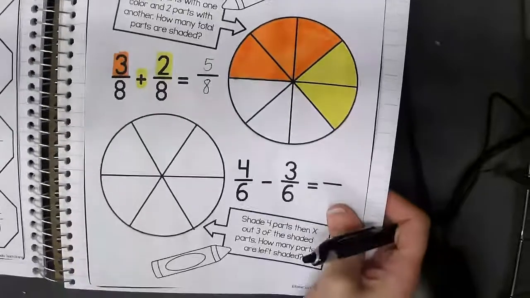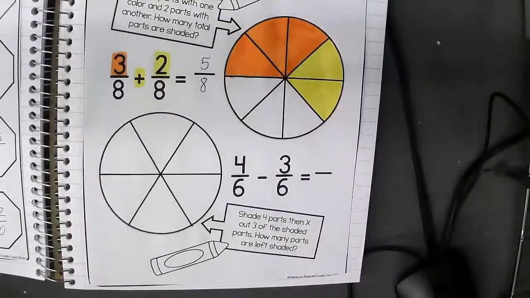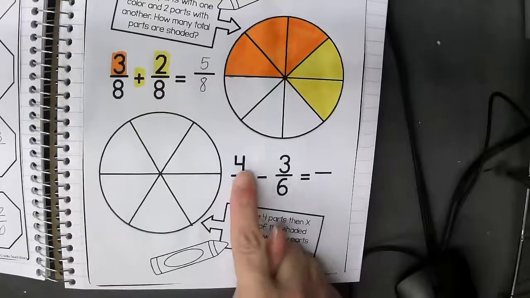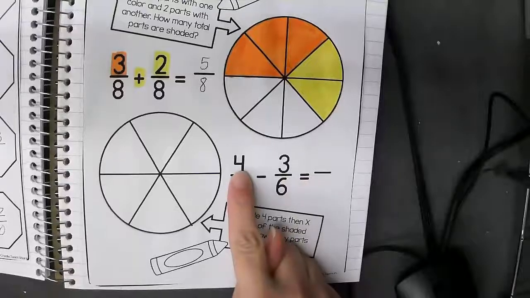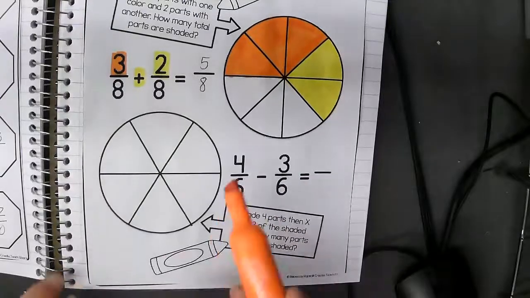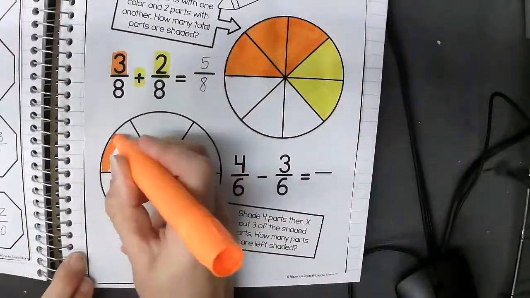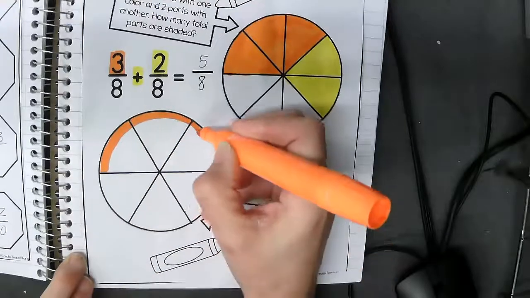All right. Now when we subtract, we do something a little bit different. We shade the first number and then we cross out the second number. All right. So we're going to shade 4 when we subtract.